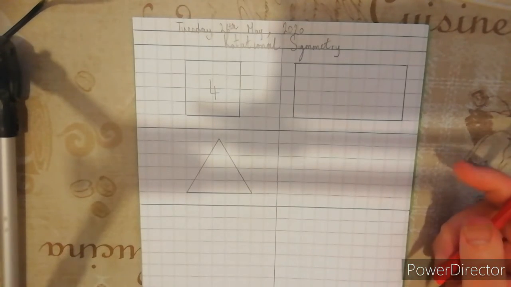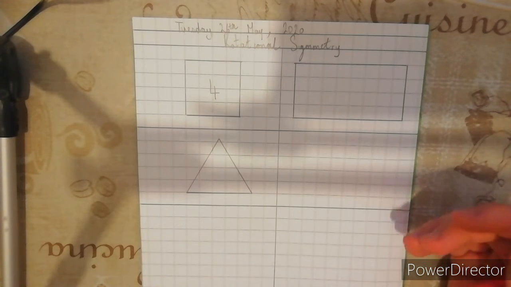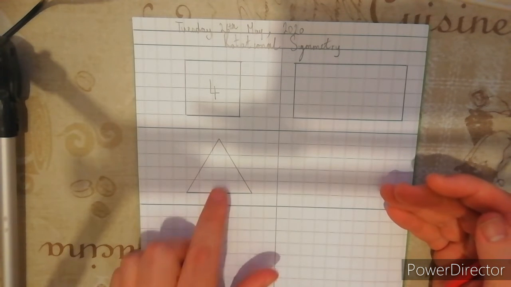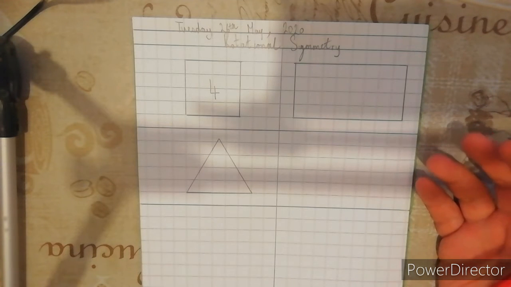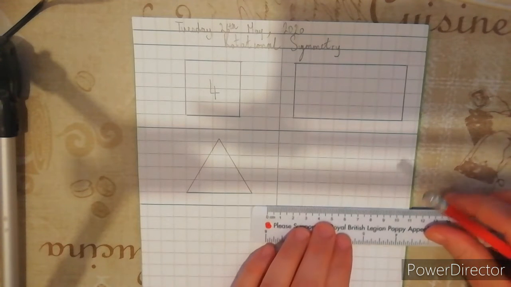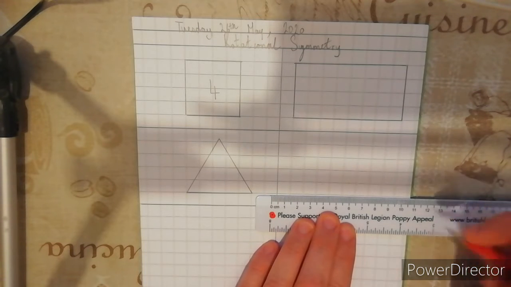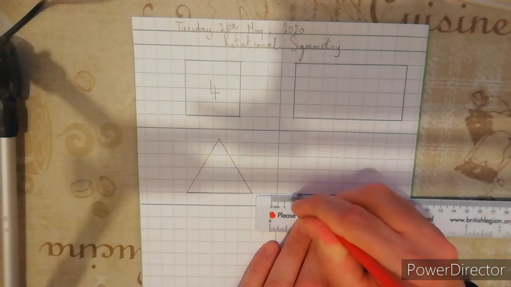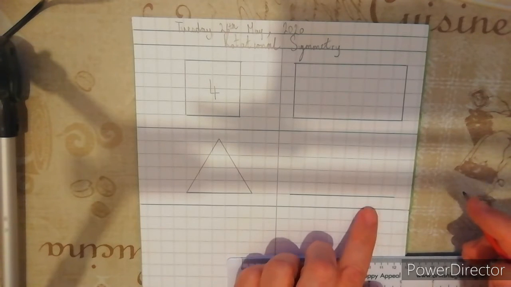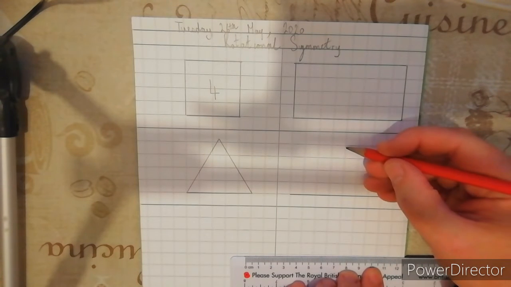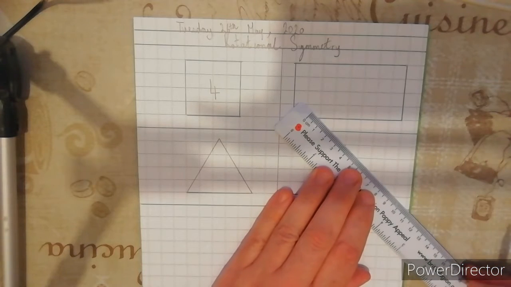Now, the rotational symmetry for an equilateral triangle is different than, say, an isosceles triangle. So let's say I draw an isosceles triangle here.